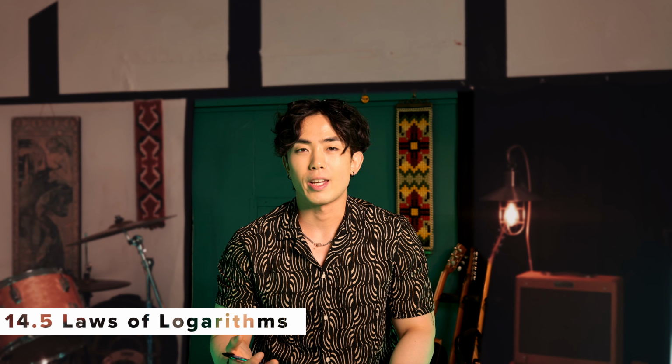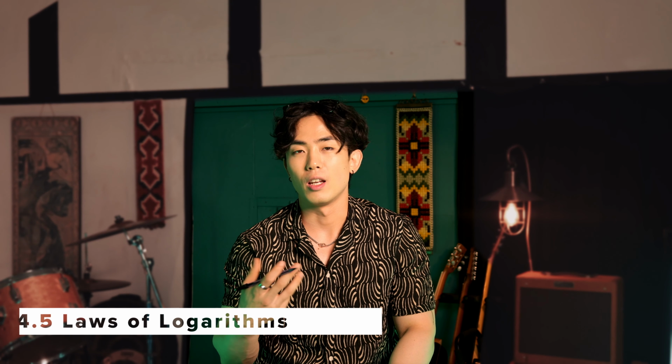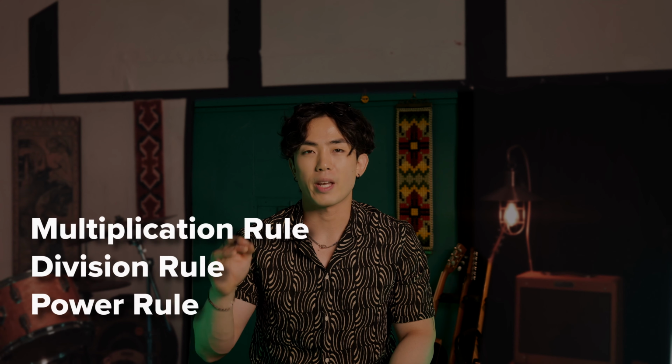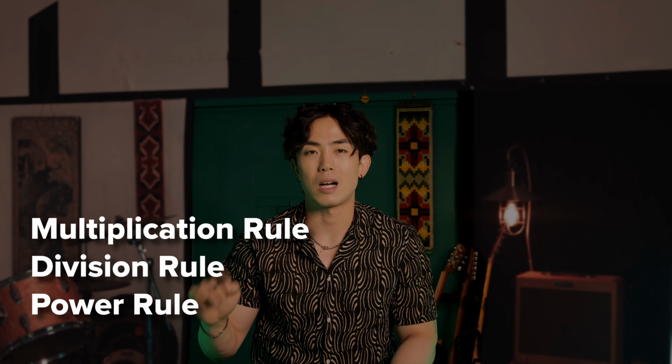Now we know what the log is, we can actually apply, or we can learn 3 different rules involving logs. Now before I tell you these rules, there's one condition for them. They all have to have the same base value. If they don't, then these rules will not be applicable. These rules are called the multiplication rule, the division rule, and the power rule.